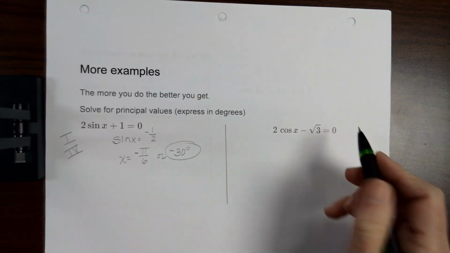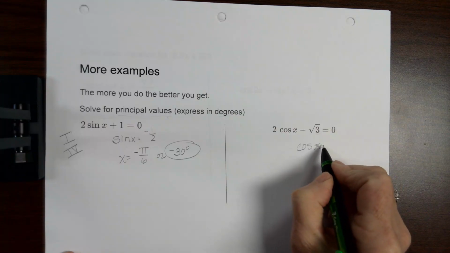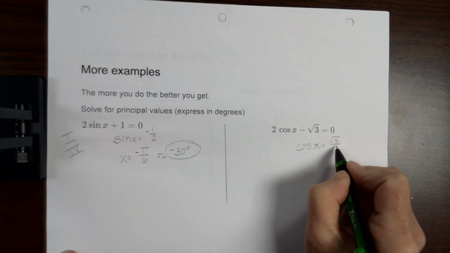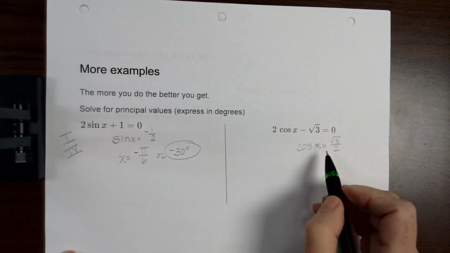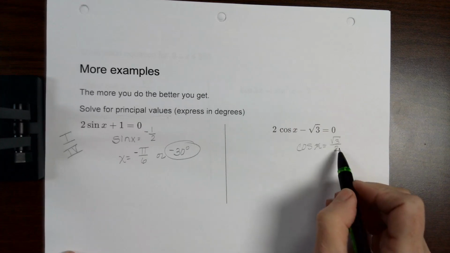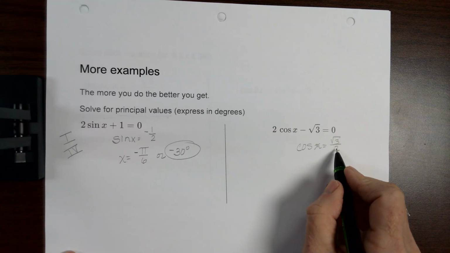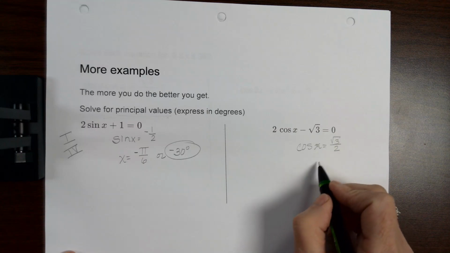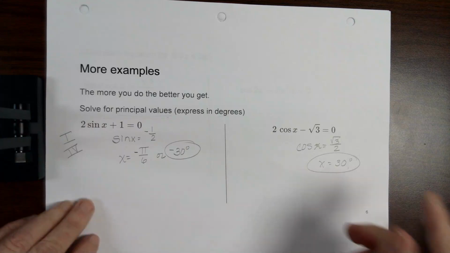Okay, this one, the cosine of x is equal to the square root of 3 over 2. Cosine is limited to first and second quadrant. In the second quadrant it would be negative. This is positive, so I only need to worry about the first quadrant. And the cosine is positive, and the square root of 3 over 2 at 30 degrees. Again, you're looking at your unit circle to get these.